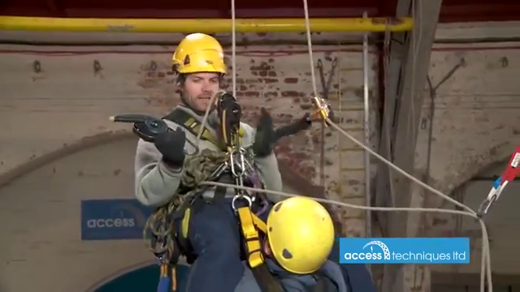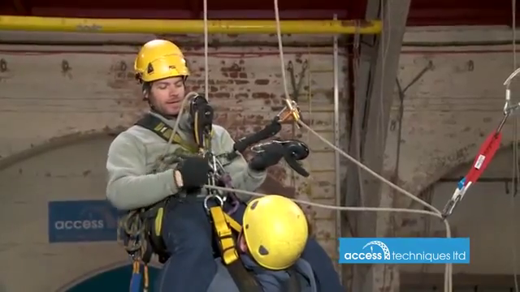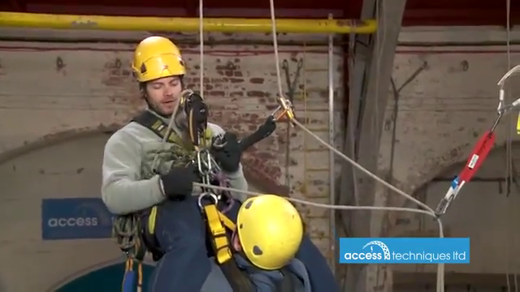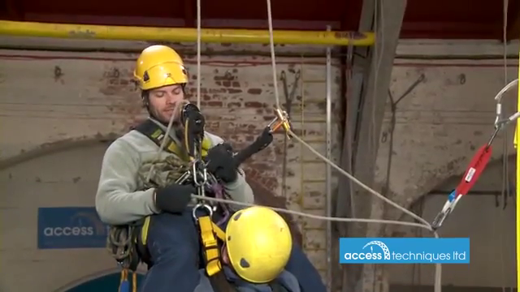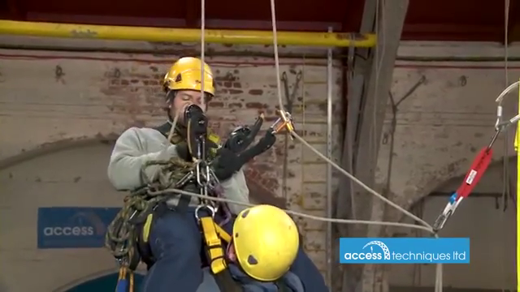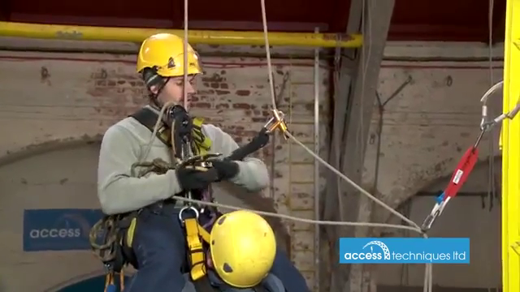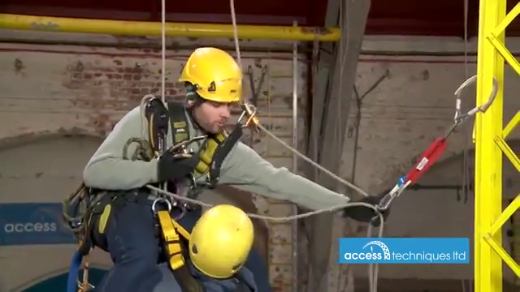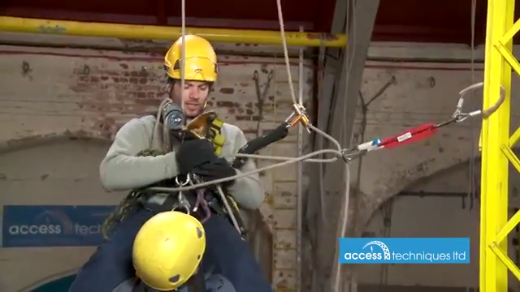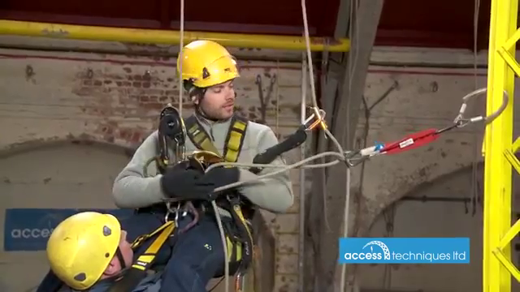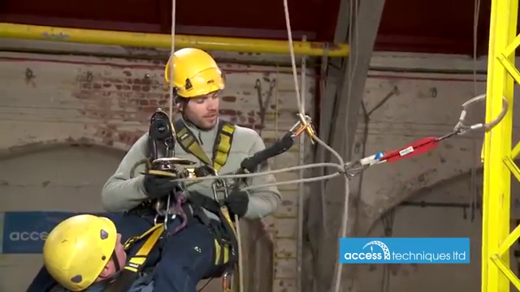So I've got my casualty's descender. I'm going to clip that in identical to my existing descender. So I'm catching my D-ring and the chain of carabiners to the casualty. Screw the gate up. Then, as I said, I'm going to transfer to the backup rope underneath the deviation. Now make sure at this point your ropes aren't twisted either above or below the deviation.